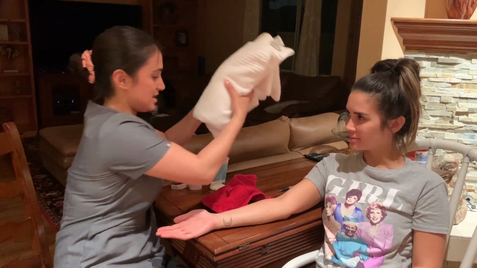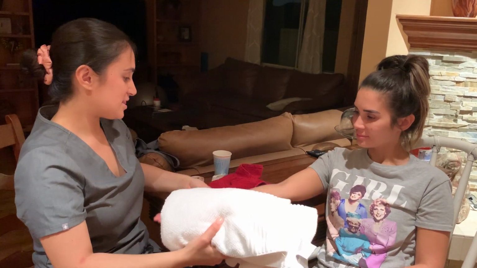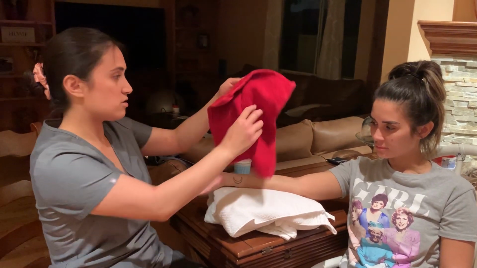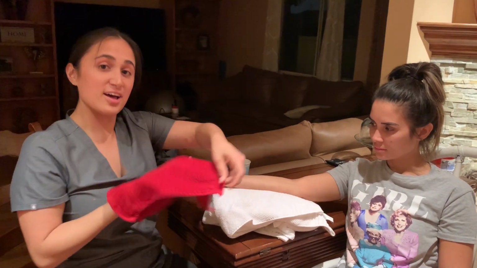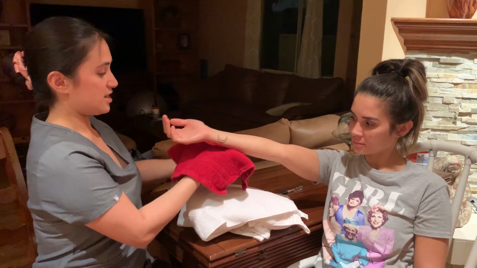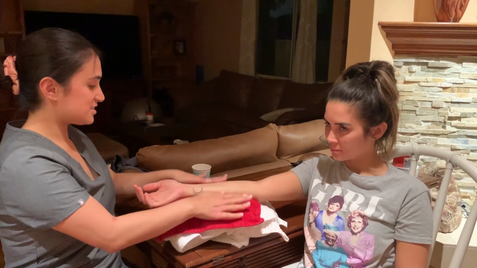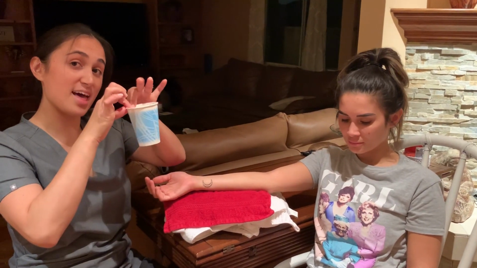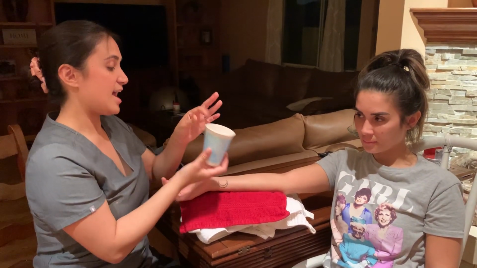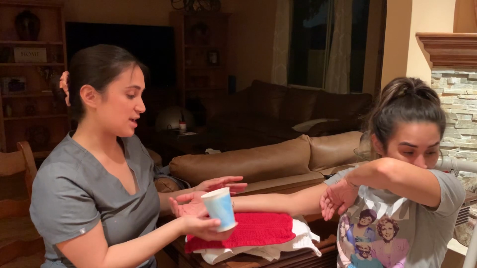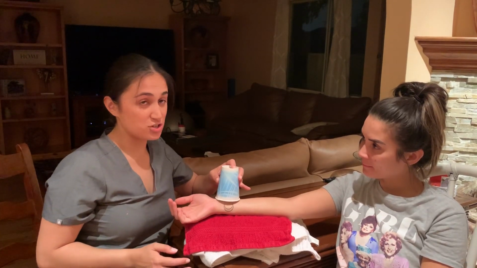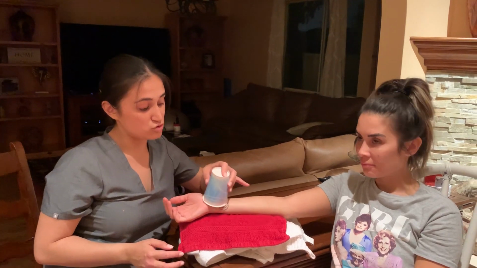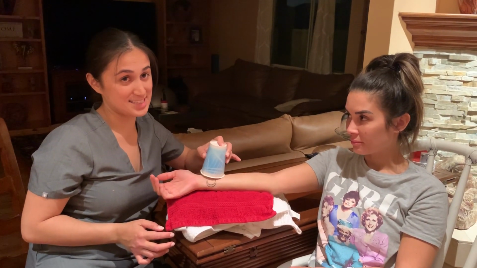All right. So I'm going to go ahead and put this underneath here, making sure to not stretch the wrist at all. Putting a towel here, make sure we get that. Okay, great. Okay, so now we're going to grip the ice cup here, and we're going to do this for 10 minutes, and we're going to do longitudinal strokes and also circular strokes.